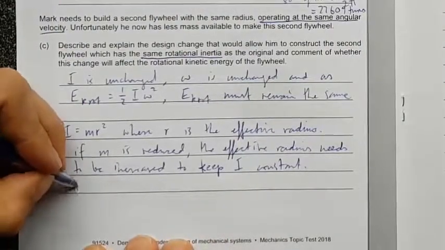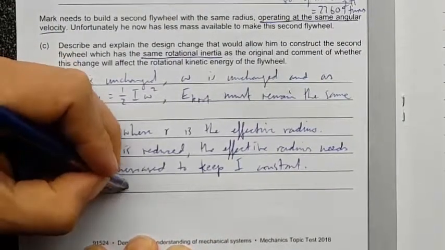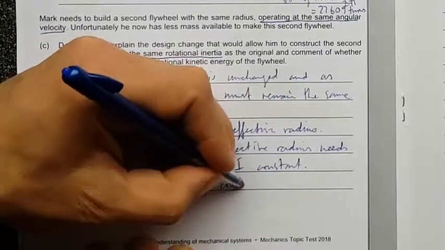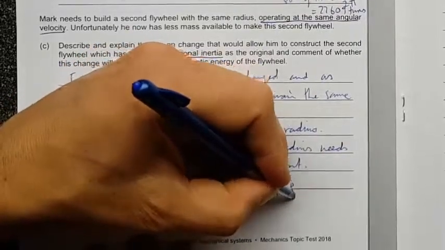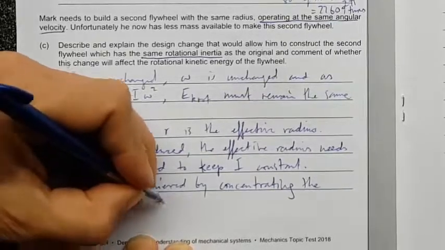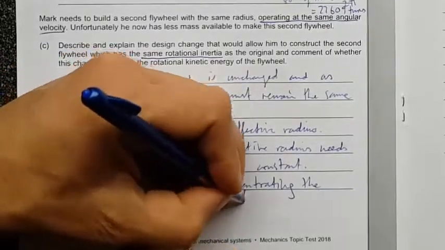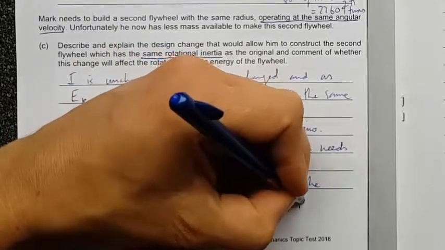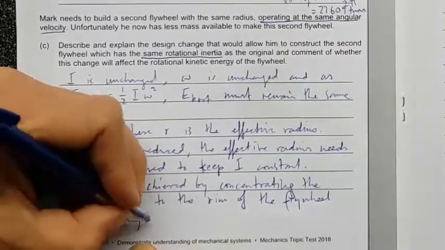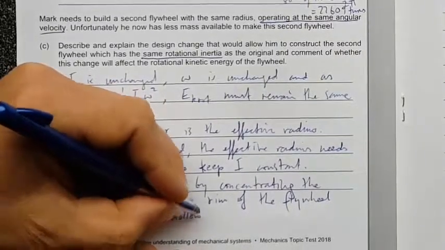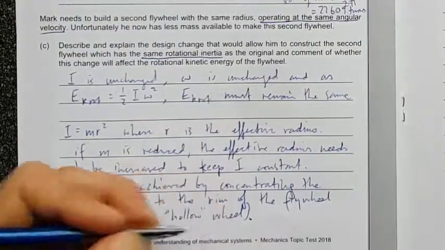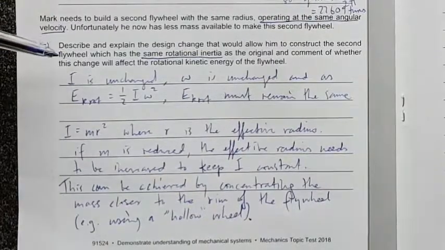This can be achieved by concentrating the mass closer to the rim of the flywheel, e.g. using a hollow wheel. Okay, so that's a full explanation that answers that question.